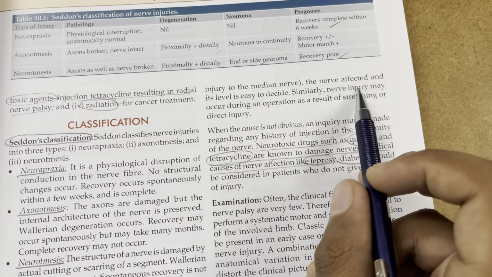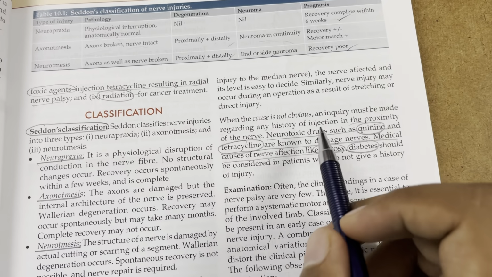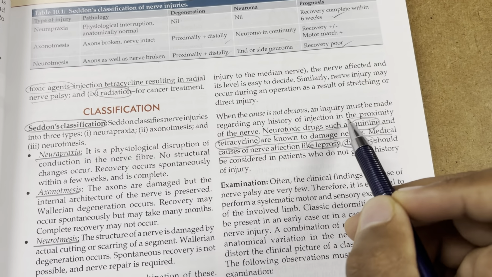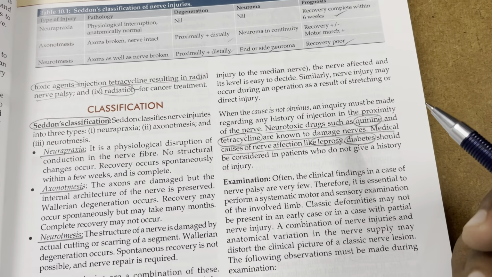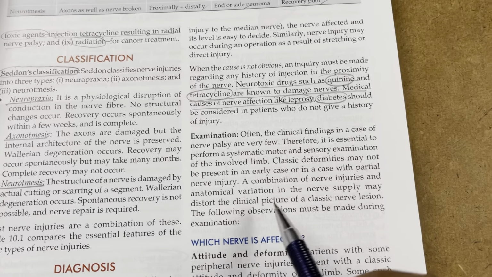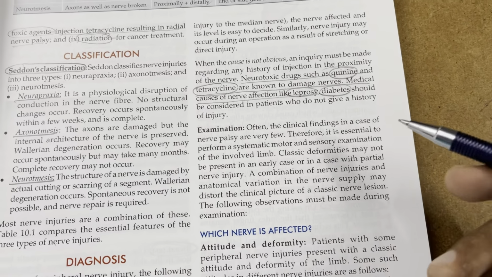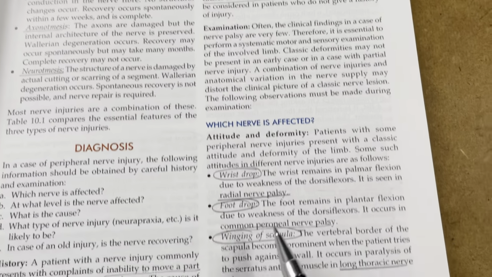Sometimes nerve injury may occur during an operation as a result of stretching or direct injury. Again, you have to take history and ask about neurotoxic drug use such as quinine and tetracycline, and any medical disorders like leprosy and diabetes in the past or right now. Then examination: you have to look at the motor system, the sensory system, the autonomic system, all that.